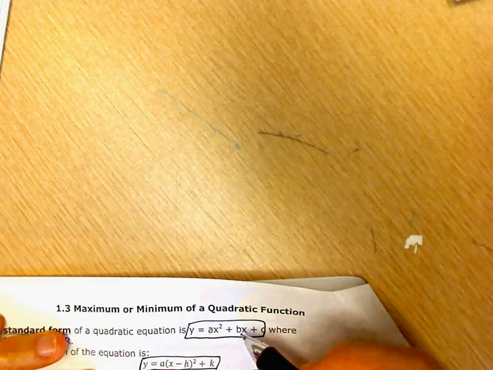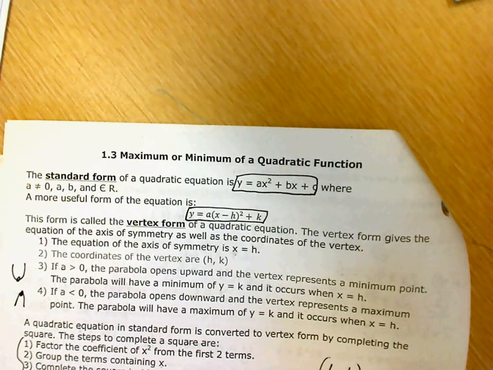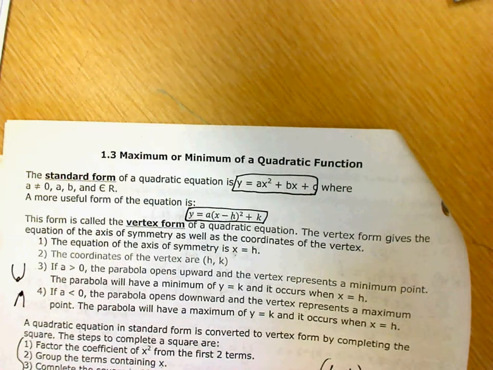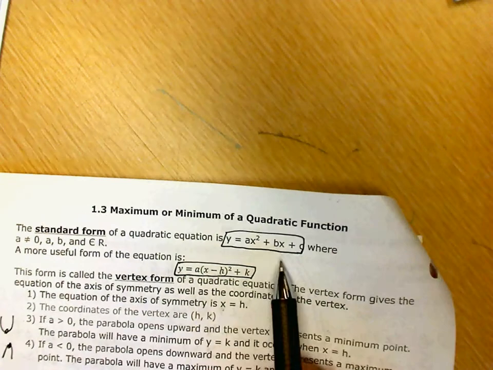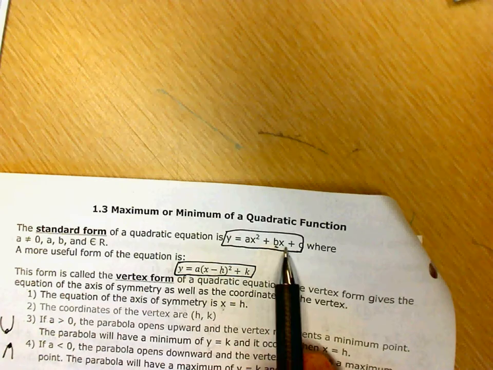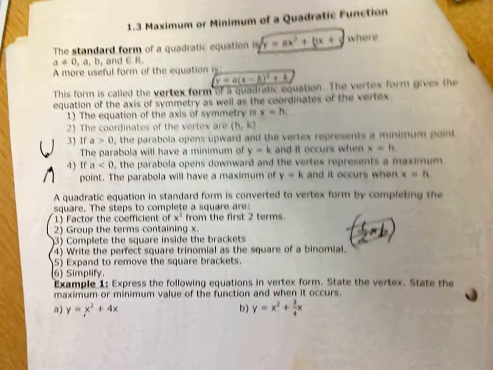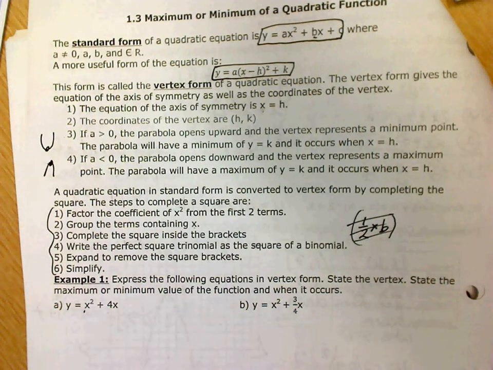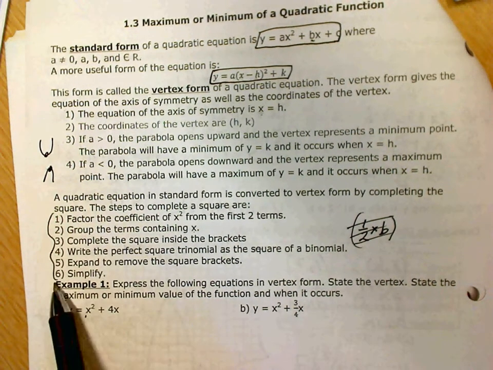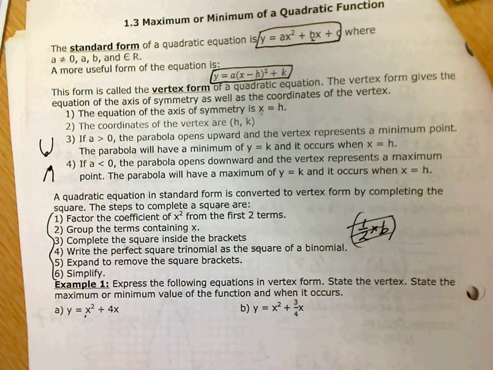Once it's factored, it might be b divided by a. You square the coefficient of the linear term, add it and subtract it, simplify, and you come up with the vertex form. So these are the steps, and I'll go through them with you in each example.